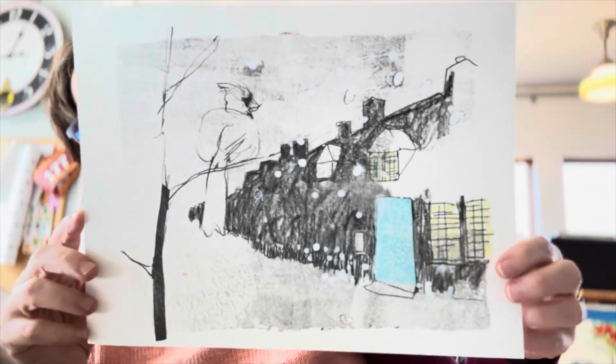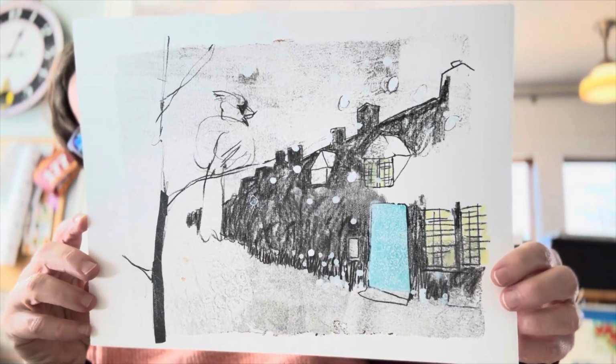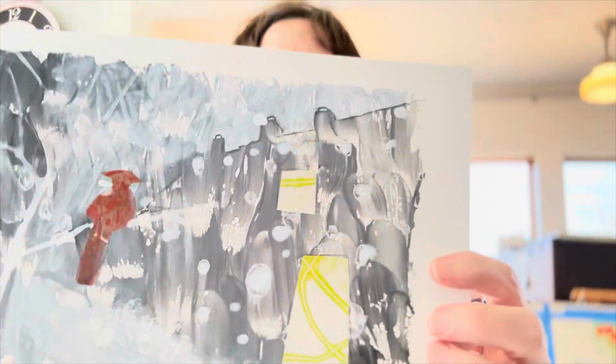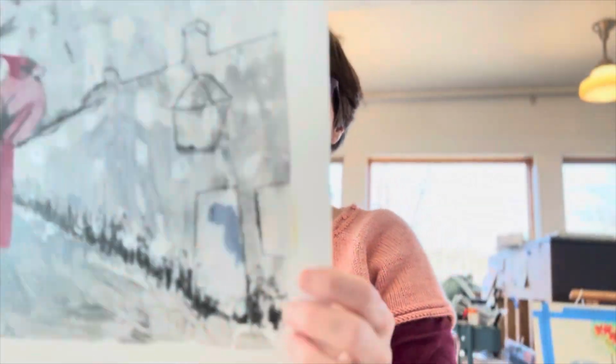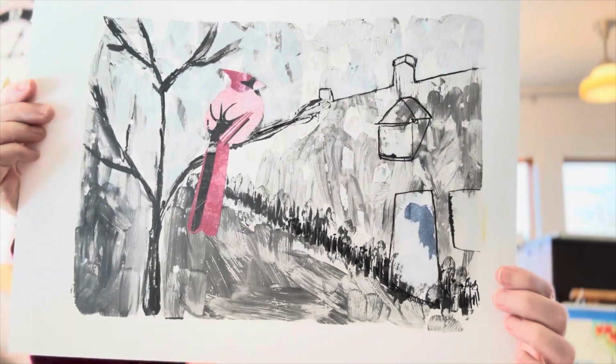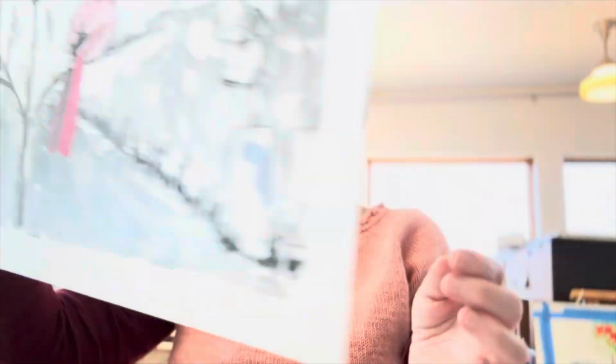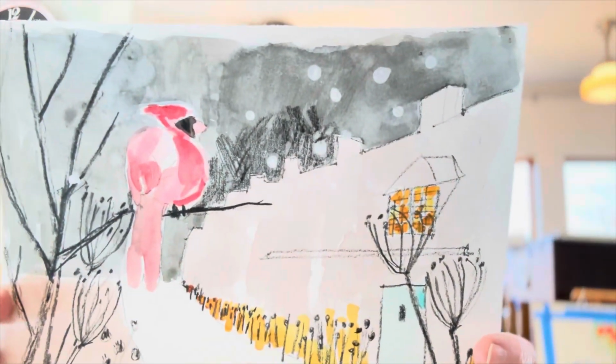So here's where this is. And then there's another one. And finally, here's the third one that I thought was most promising at the beginning. And as you can see, they're all totally in progress. Oh, and then today, I thought I'd do a little watercolor.